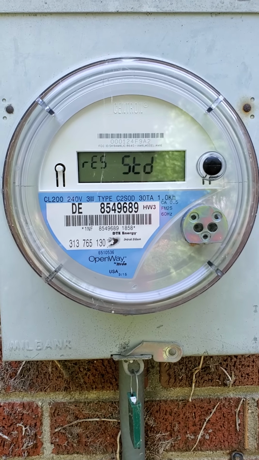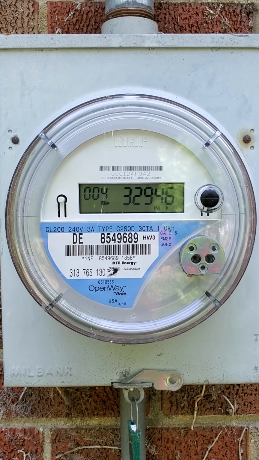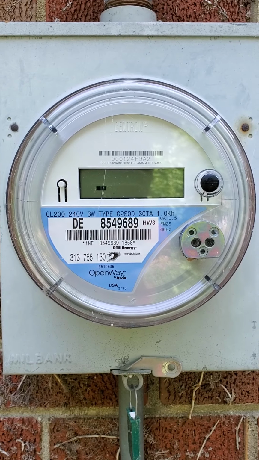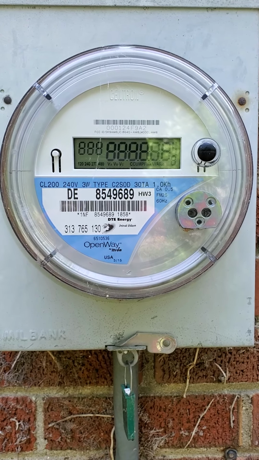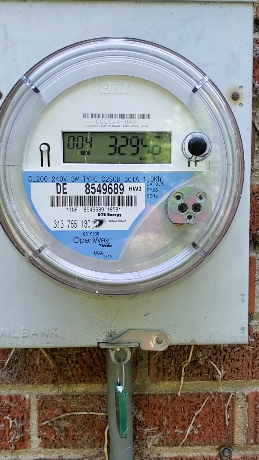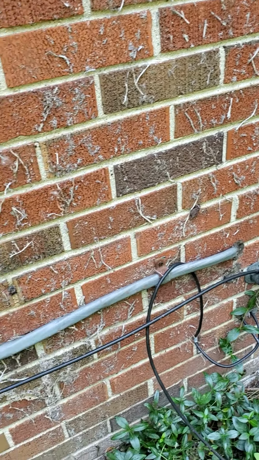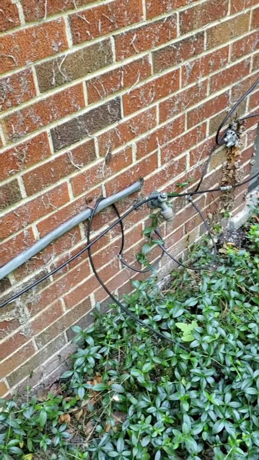So let's see here, it's going to come up one more time. Let's wait for it. Alright, so 329.46. It's going to be the next one. No. So it's going to tell me in a second our monthly energy use. Maybe not. But anyways, this goes into our house, and all of our electricity that we turn on lights with, that we charge our computers, play our game systems, run our dishwashers, and so on, it's all going to come in through there.